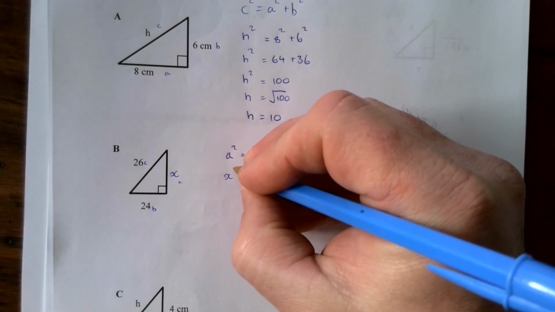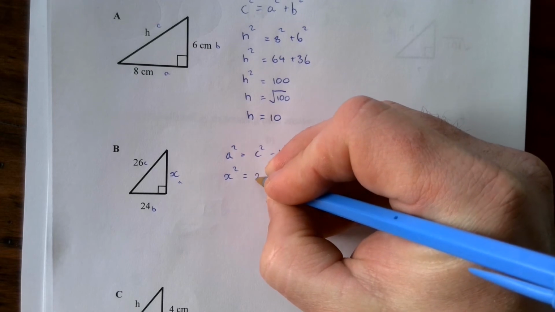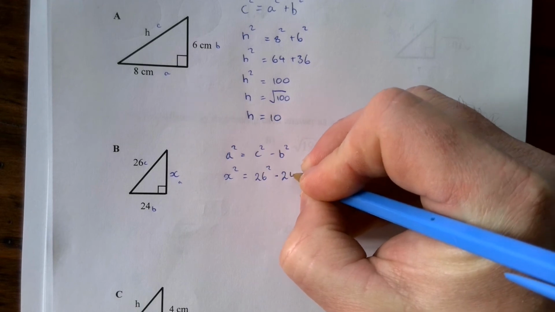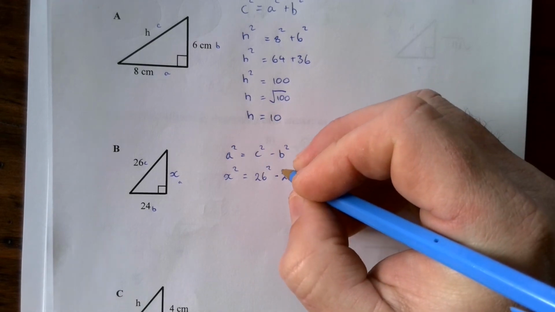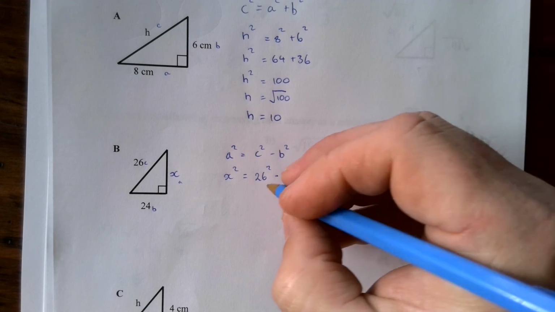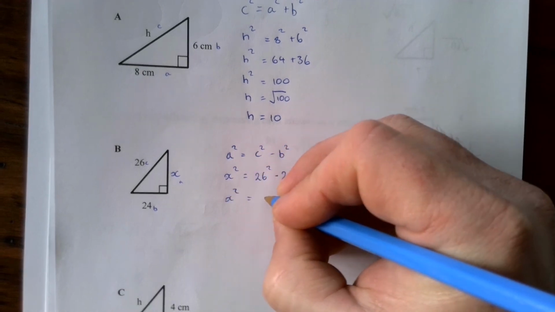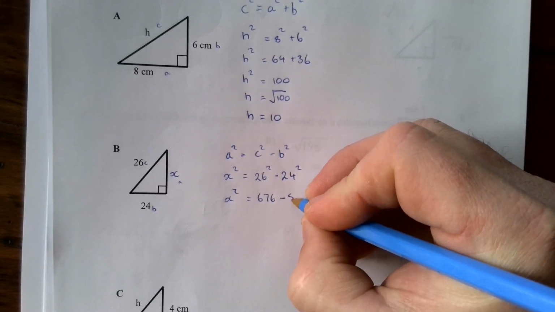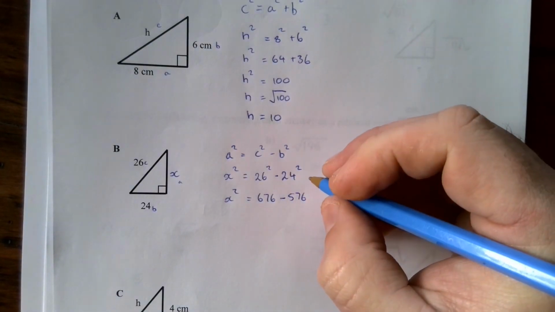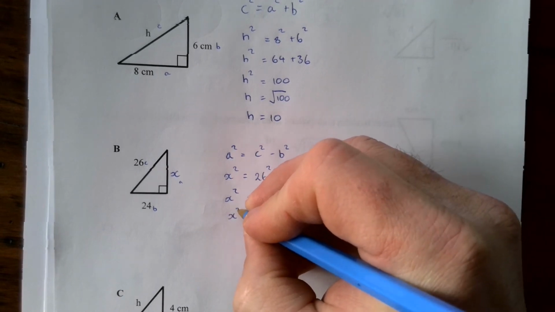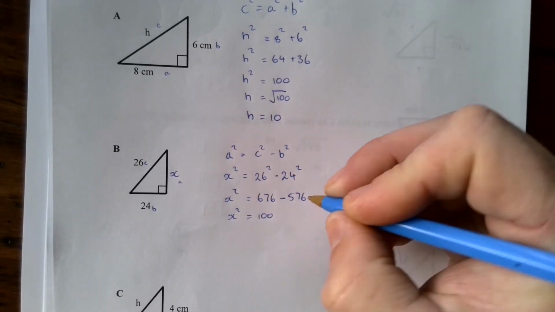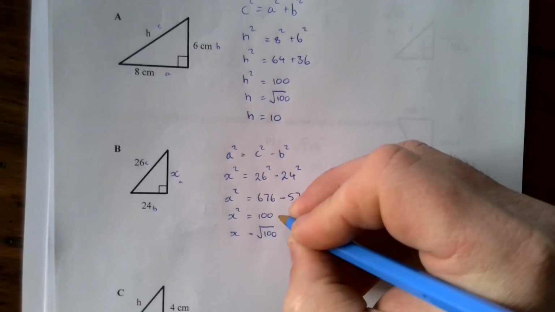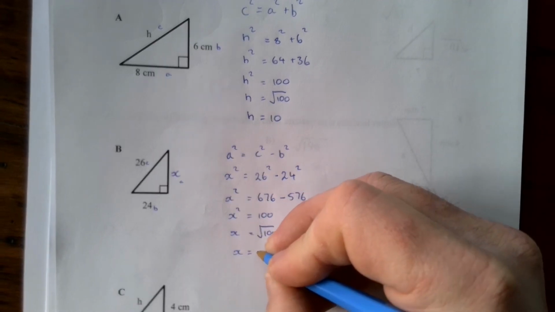So x squared equals 26 squared minus 24 squared, and that would be x squared equals 676 minus 576, which again means that x squared is 100, and we know that x will be the square root of 100 because I've square rooted both sides, or x is 10.